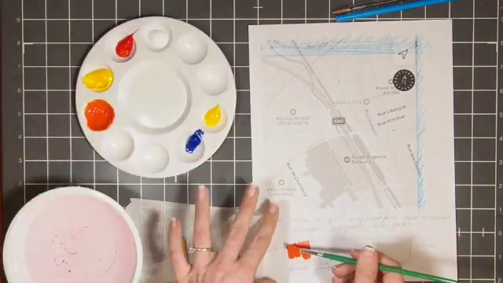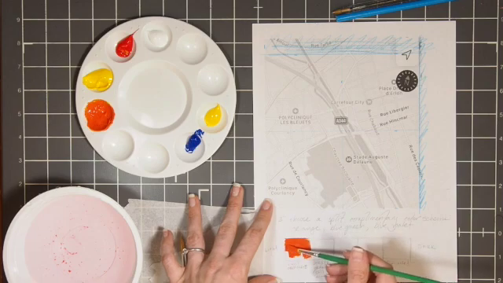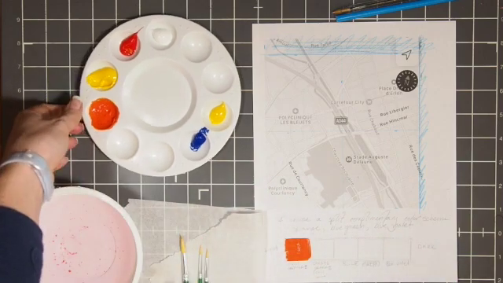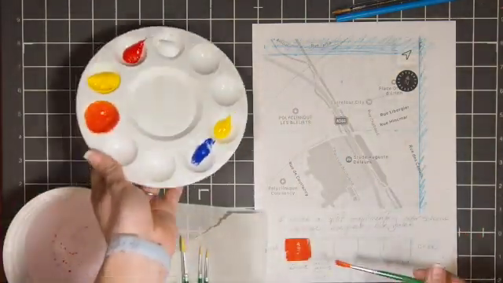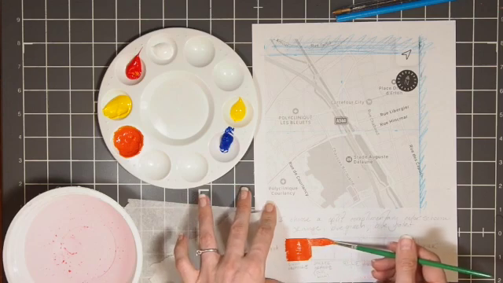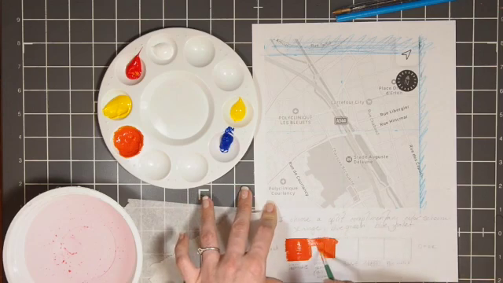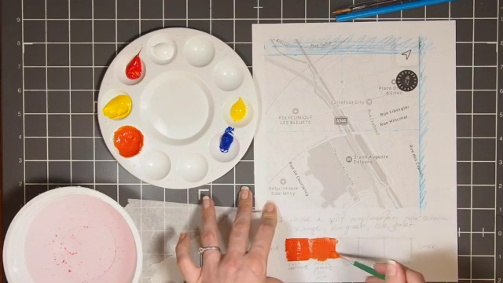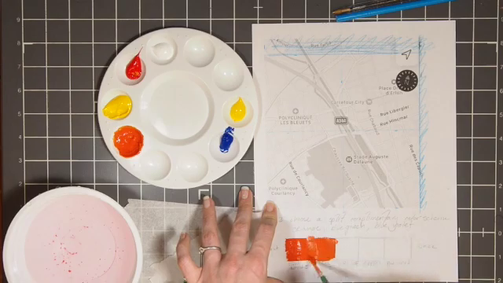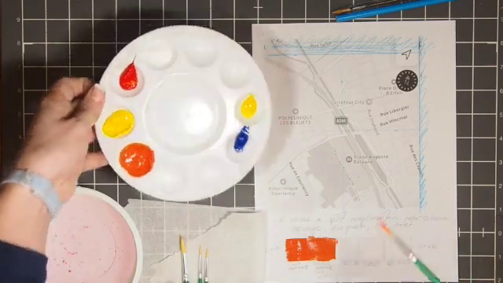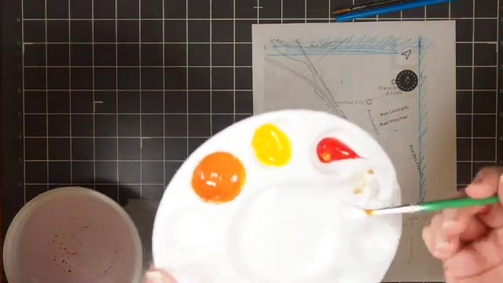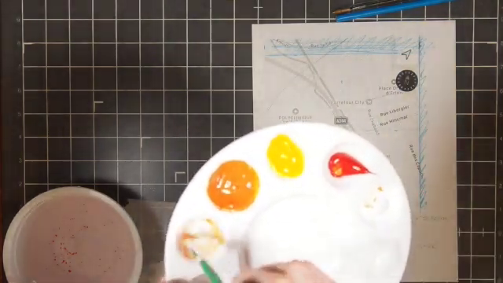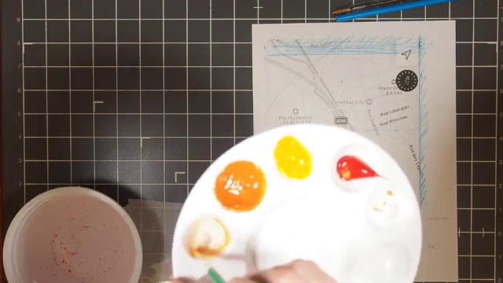So these are my little test. Got my orange. Oh, look at this. I wasn't even paying attention. This is probably, I would leave this one here. But I am going to make two different tints of this orange. Very light.